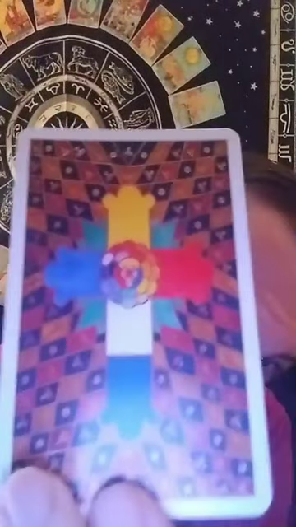This image is called the Hermetic Rose Cross. As we'll see, this and the Kabbalistic Tree of Life show the whole scheme of the tarot. The tarot basically is a picture book of initiation.